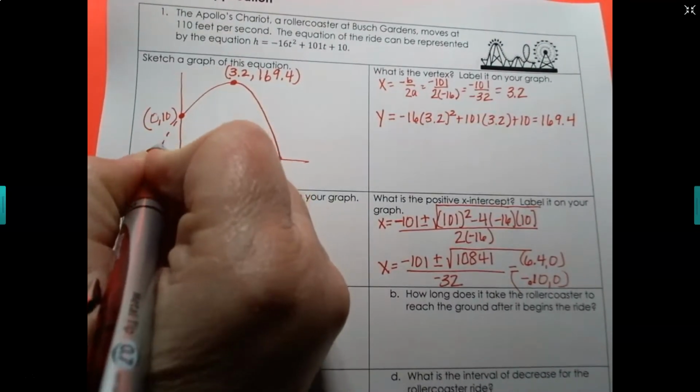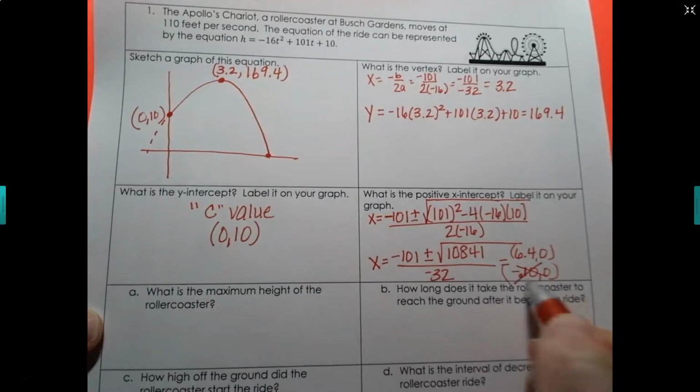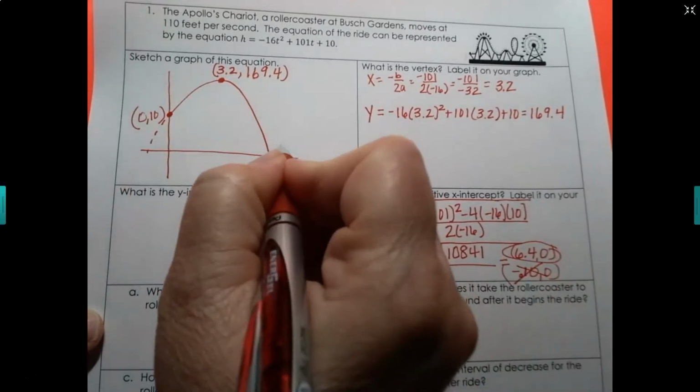So only one of those exists in the real world when we look at our graph. One's over here in the negative world. That is this guy, so we're going to ignore him. This is the one we want, 6.40.